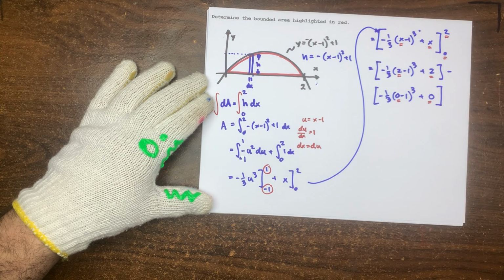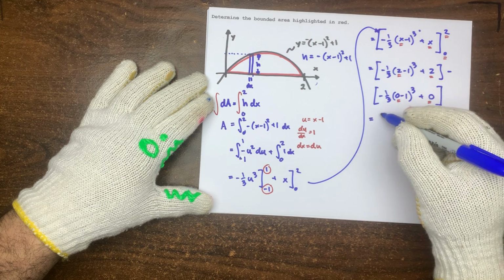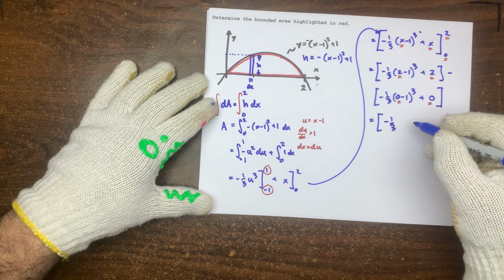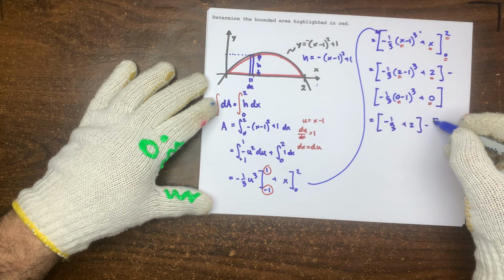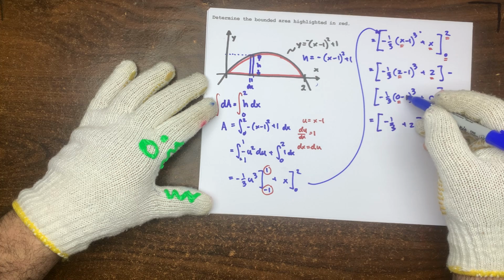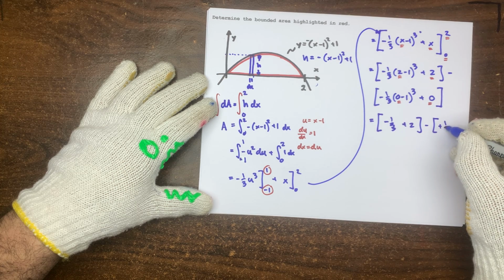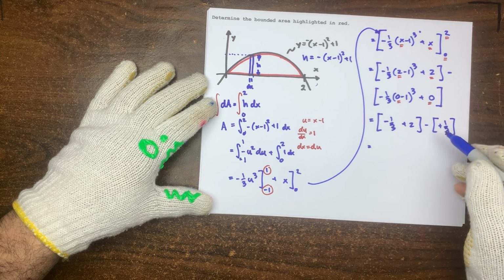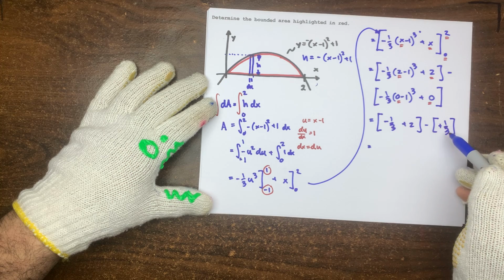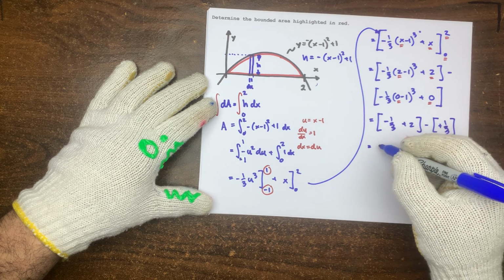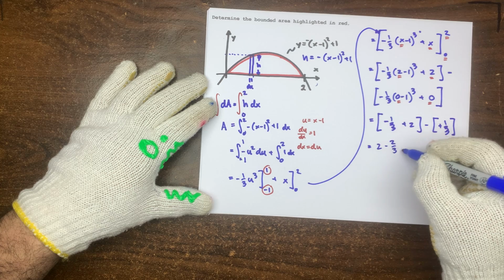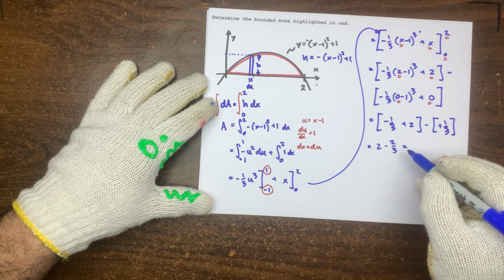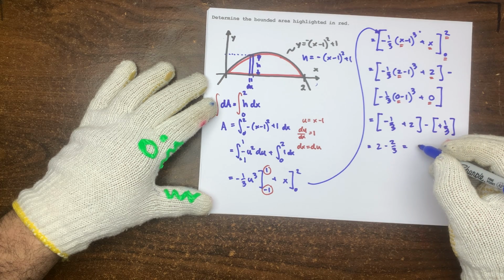So regardless, here's our answer. Let's plug all these values in. So we're going to have negative 1/3. This is going to be 2 minus 1 is 1, okay? Plus 2 minus, this is going to be negative 1. So it's going to actually be plus 1/3. And then plus 0. Okay, so what do we get here? We get negative 1/3 minus negative 1/3. So that's going to be equal to negative 2/3. So it's going to be 2 minus 2/3, so it's going to be 4/3. I'm going to go with 4/3.